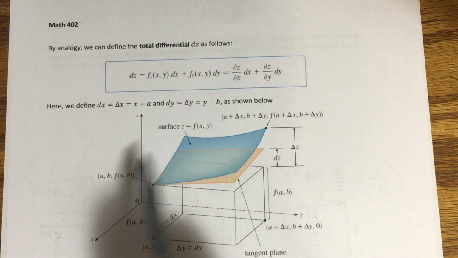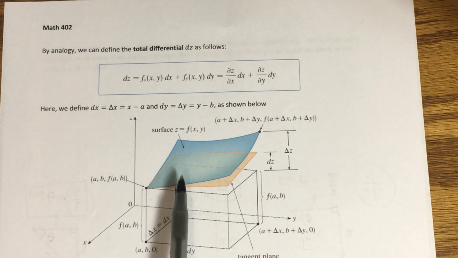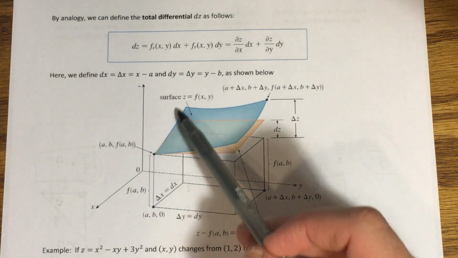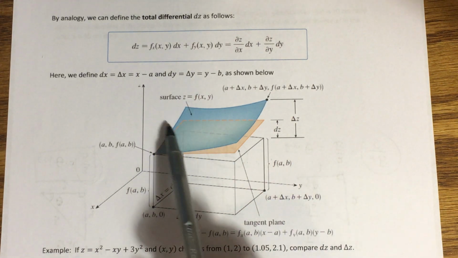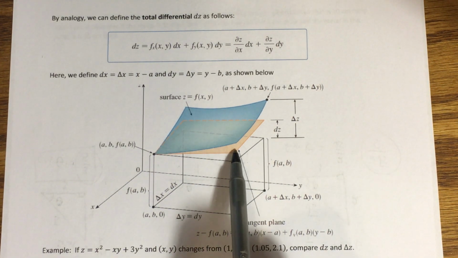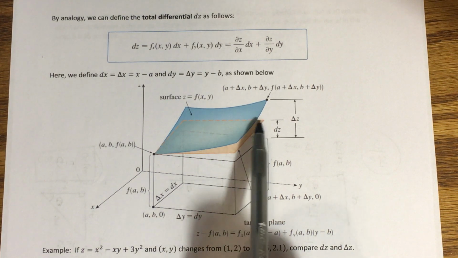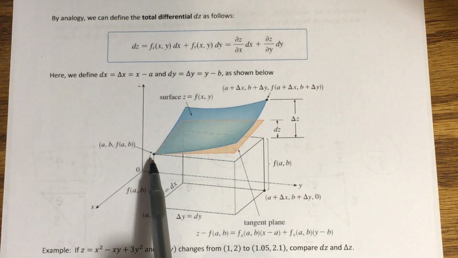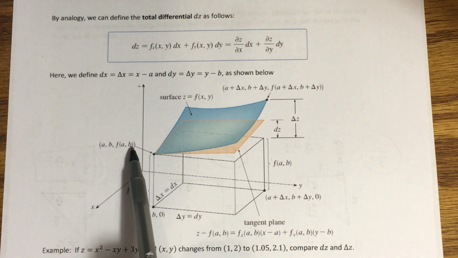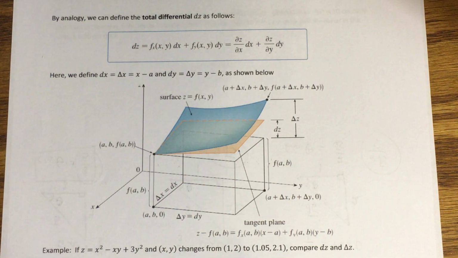So this is the two variable analog of the picture we just looked at a second ago. And just to help you make sense of it, the blue surface here is the surface corresponding to the function z equals f of x, y. The yellow plane underneath it is the tangent plane to that surface at this point right here. It's the point (a, b, f of a, b). That would be the z coordinate there.